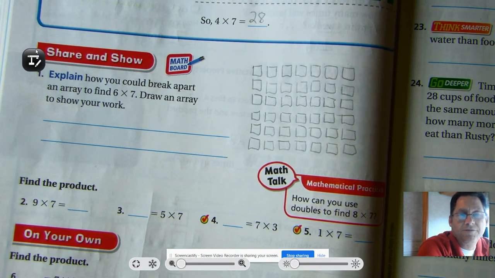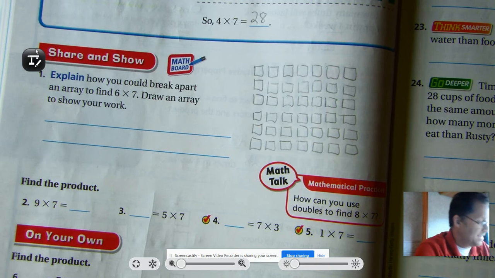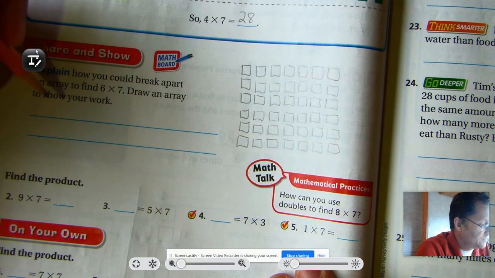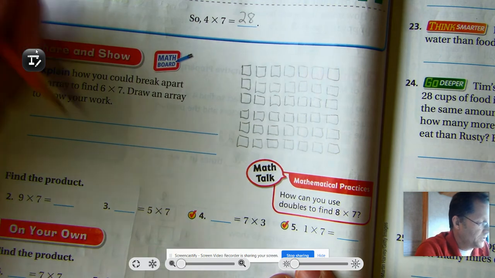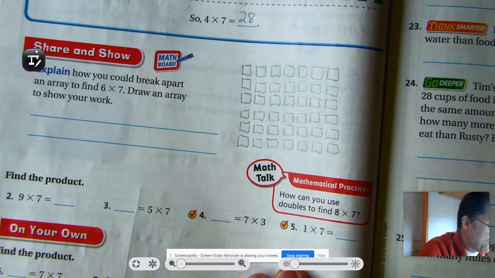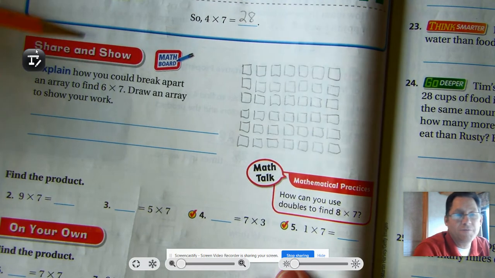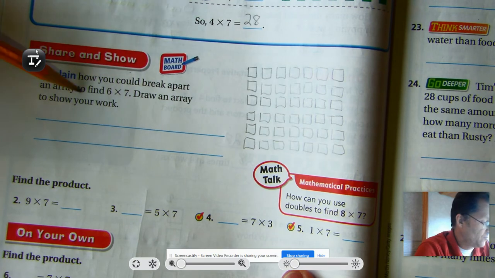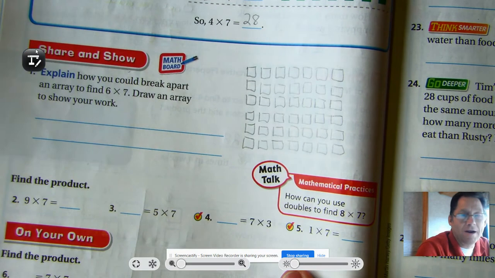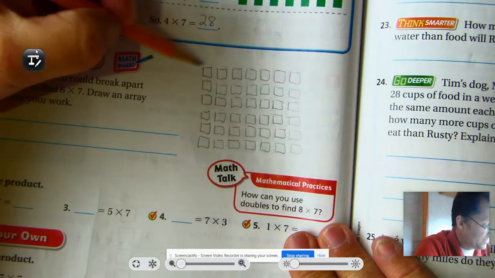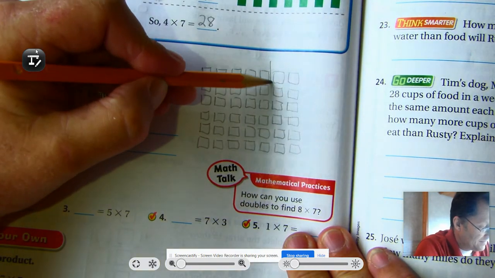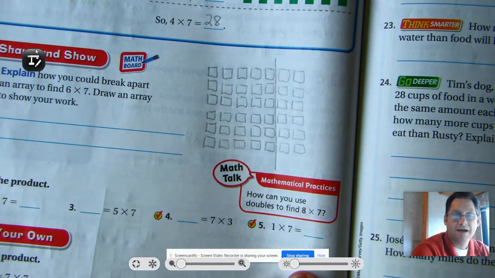All right, so 6 rows of 7. And we need to break it apart to show the distributive property. So which one would be easier to break up for you? The 6 or the 7? There's no right or wrong answer. So I think I'm going to keep the 6, and I think I'll break up the 7. And I want to break the 7 into 5 and 2.